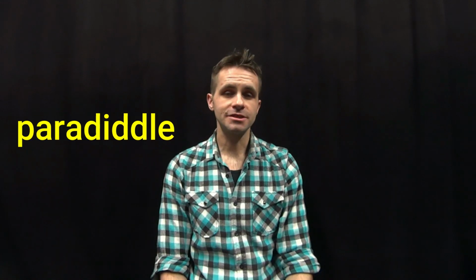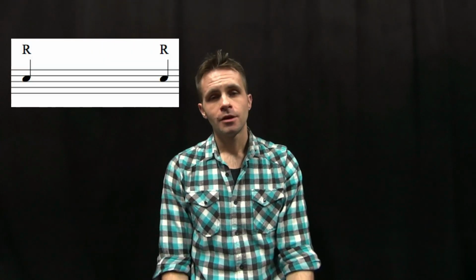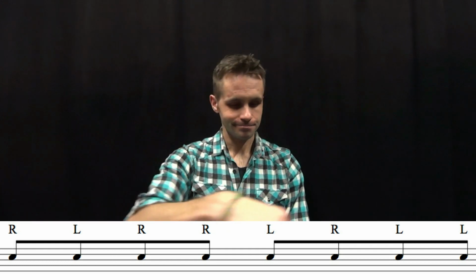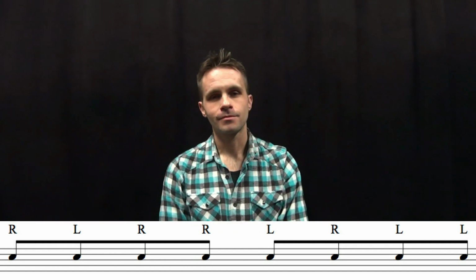Now we're comfortable with that, let's look at incorporating these stickings together. So the first one we're going to look at is a paradiddle. So we're going to take two singles, in this case being right, left, and then we're going to have a double right, which will be right, right. We'll then have two other singles being left, right, and then another set of doubles being left, left. So the sticking reads like this. Let's play that on the pad now.